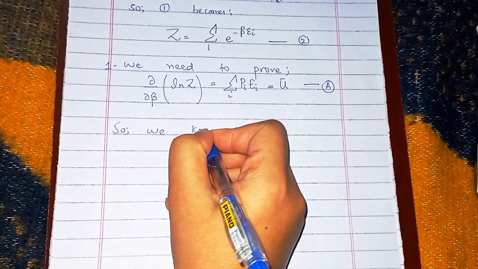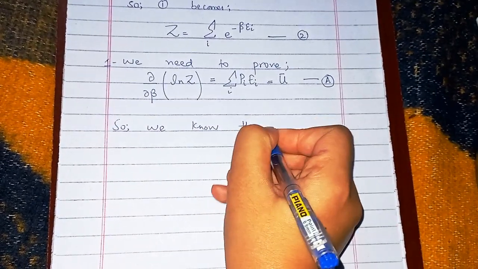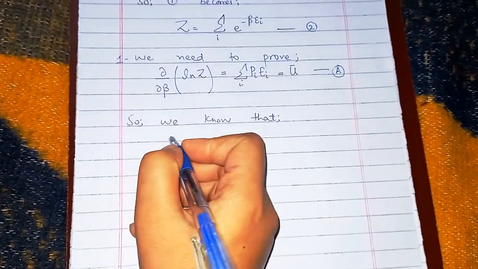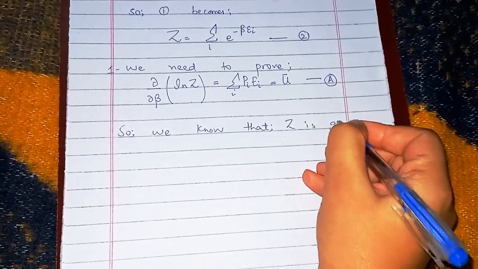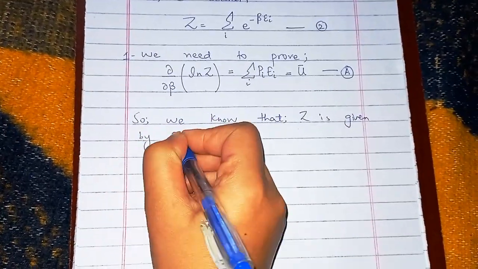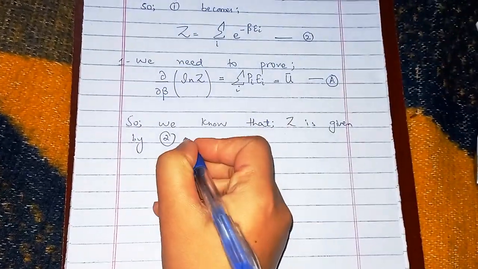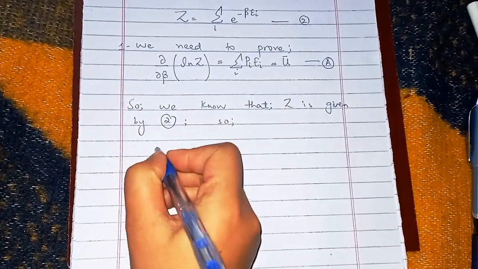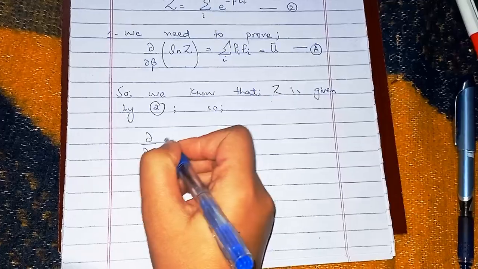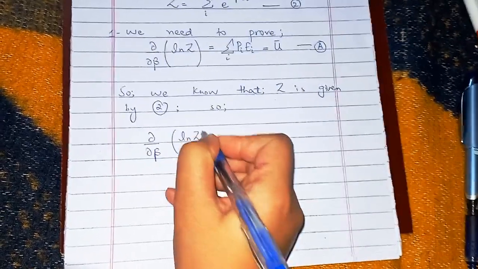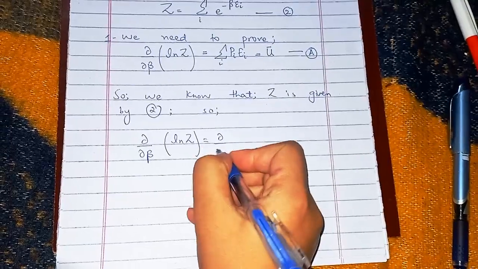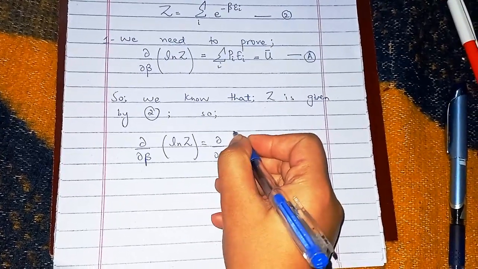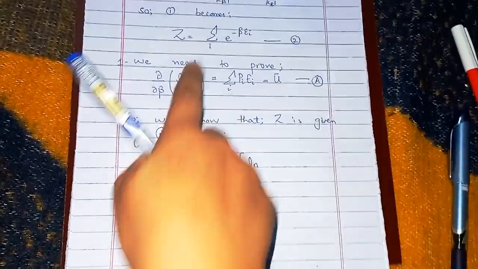So we know that Z is given by this. So the partial by partial beta of natural log of Z would be equal to, this is the left hand side, the partial by partial beta of natural log of Z. What is Z?